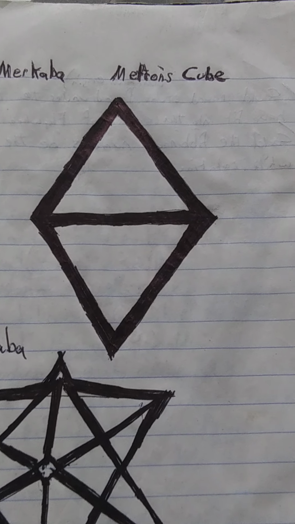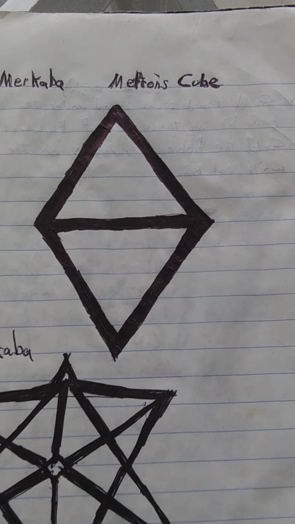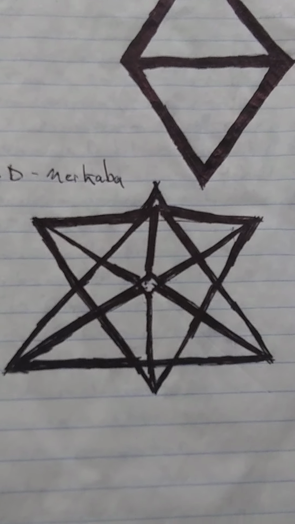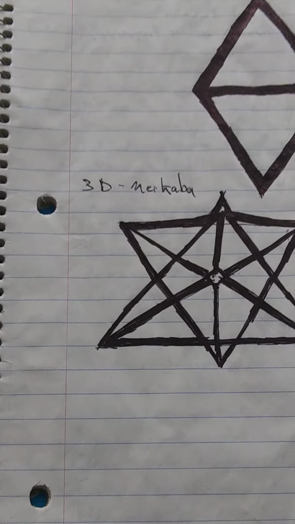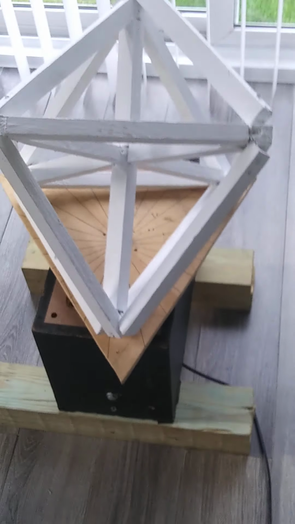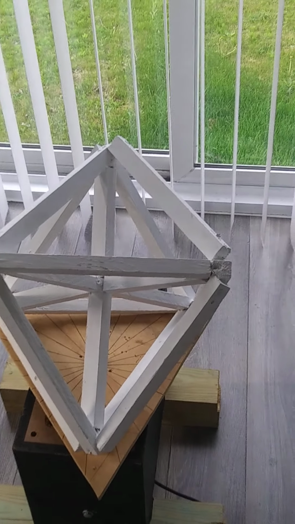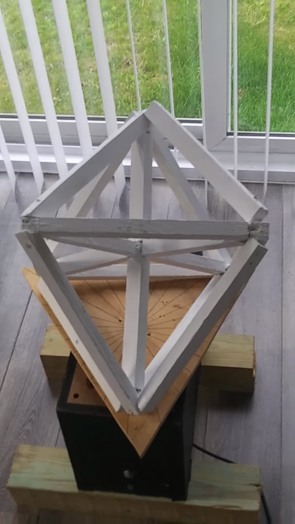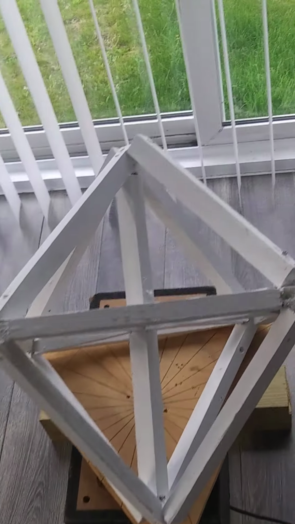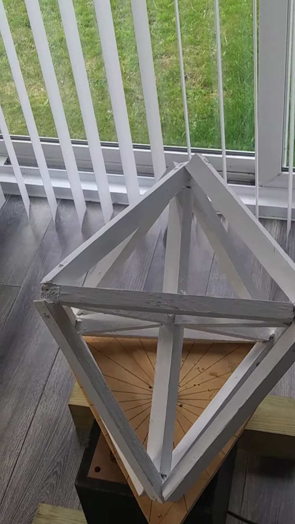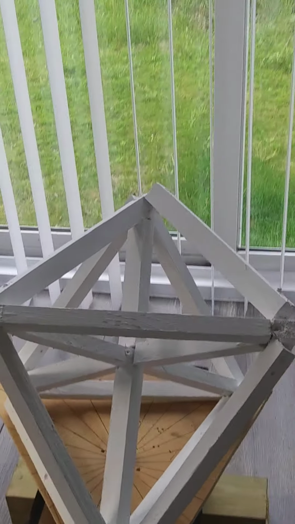It can be called a Merkaba in 3D or Metatron's cube. This is the shape. That's the geometry, and when this thing starts spinning, what you're seeing is the two geometrical forms of the universe. You're seeing the hyperboloid, or the hourglass shape, which is the view from the side.